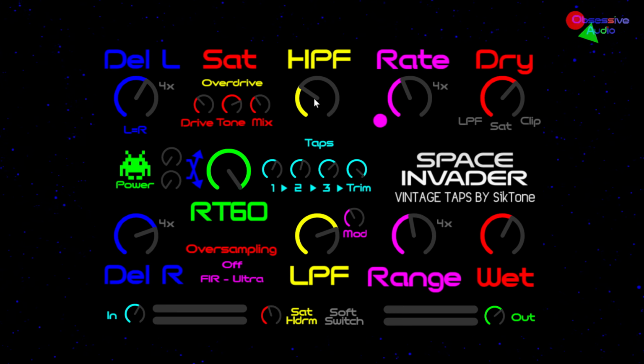Which of course there's 6 filters, one for each of the delay lines. So again, when you're moving this one knob, that's actually changing the cutoff for 6 different filters for each of the delays. And the same with low pass. Where there's actually 7, because there's one for each delay and for the dry. So if you choose to send the dry through the filter, you can do that.